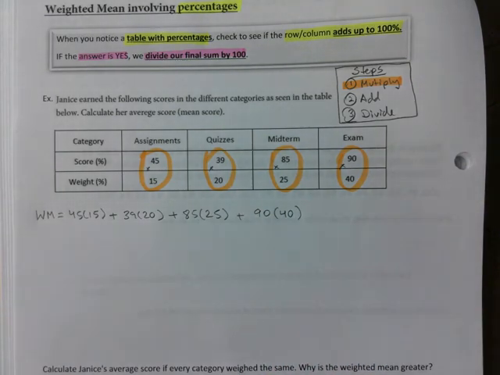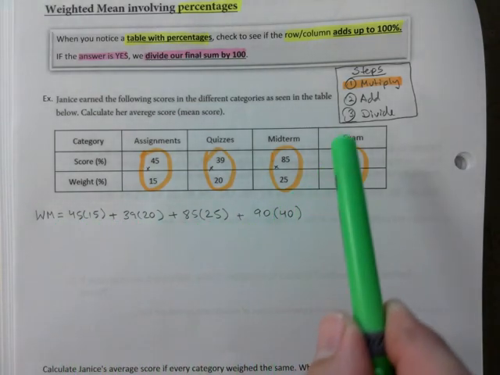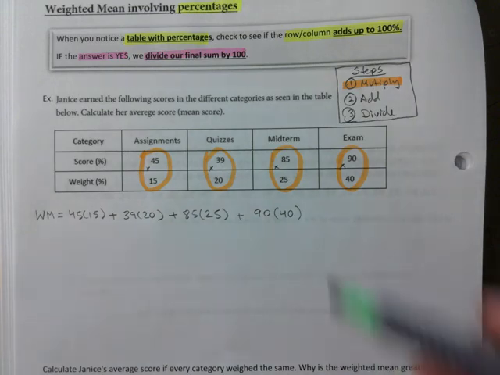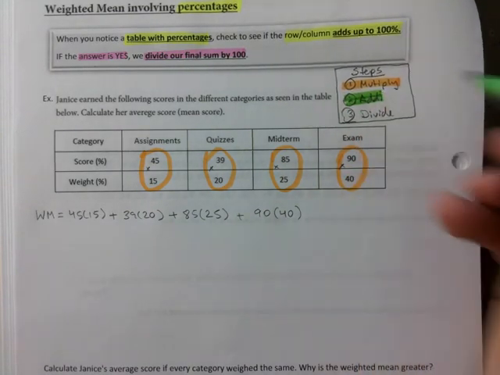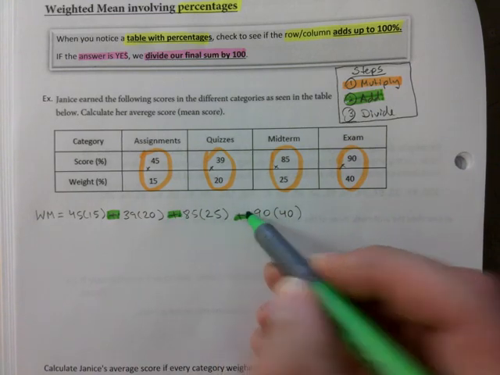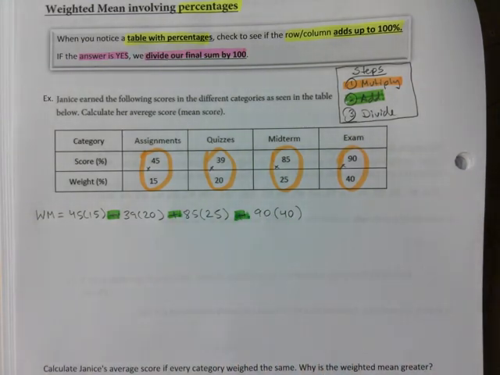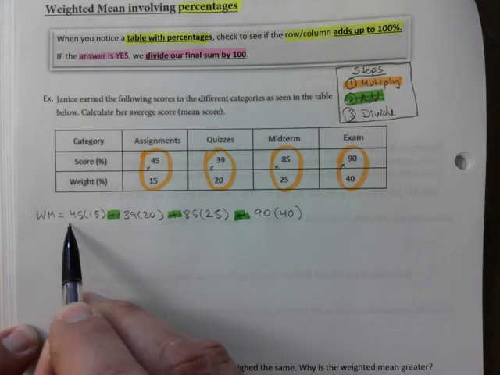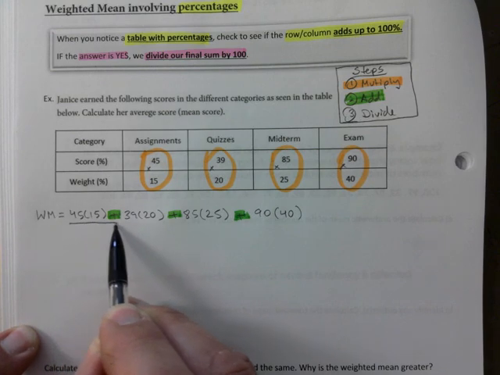So you're actually now doing two steps. This line here shows two steps, multiplying and adding. So I'm going to highlight add with green and just show, hey, that's what we're doing here. We're now adding our products. When two or more numbers multiply, the answer is called a product. And the last thing is you want to divide.